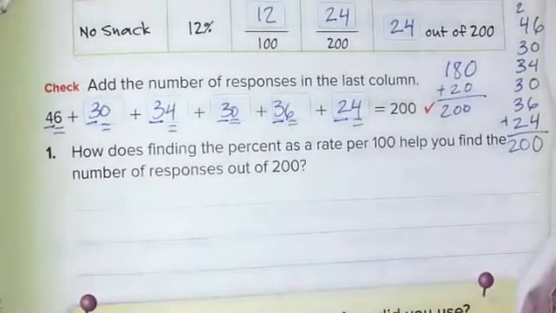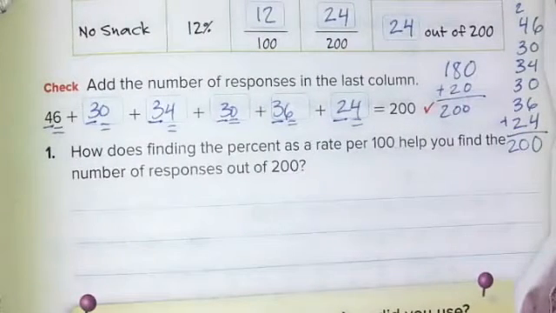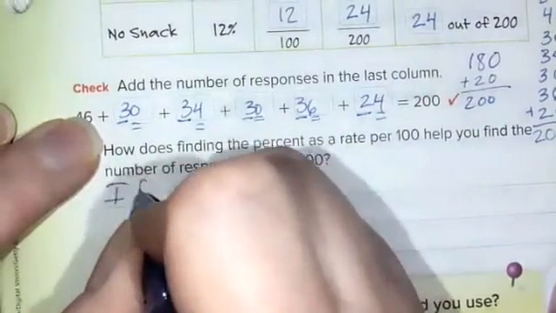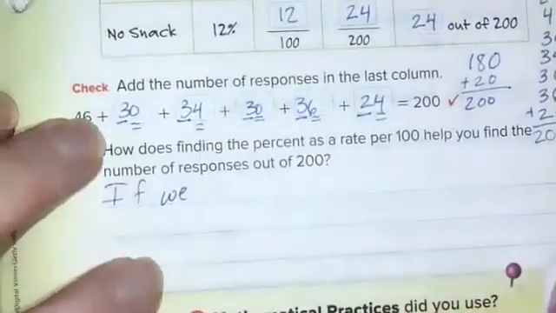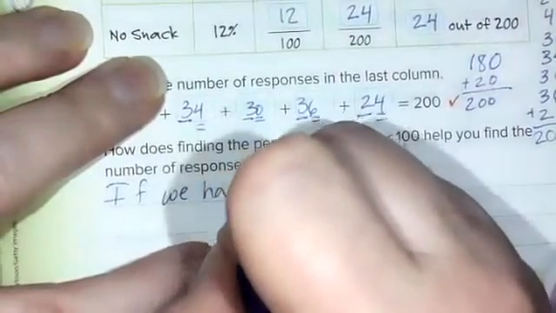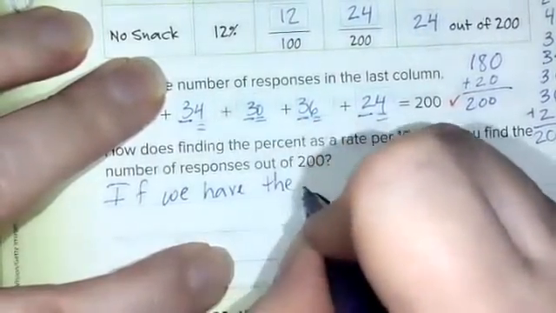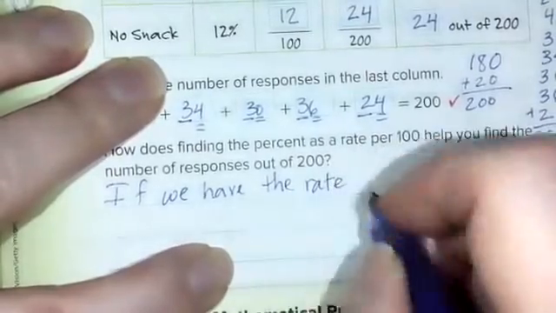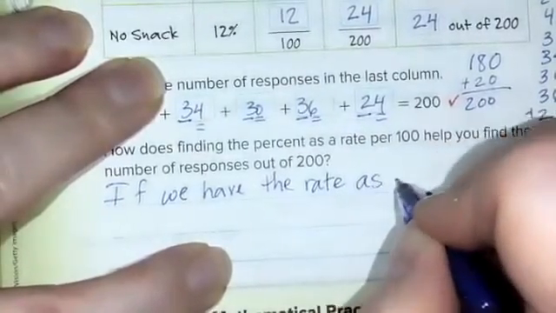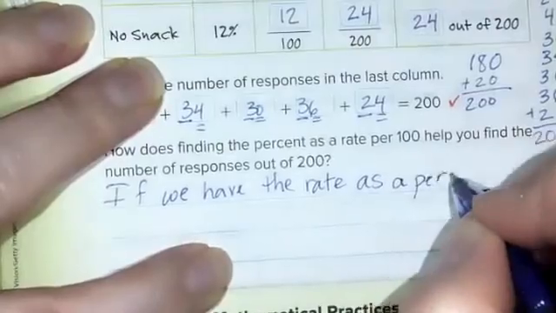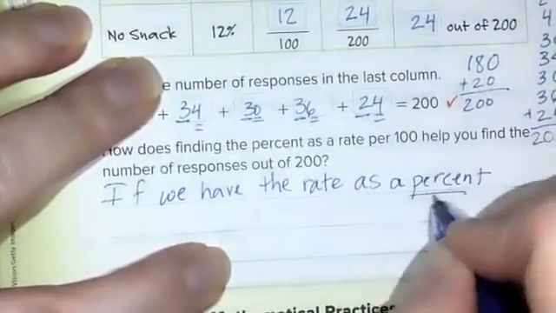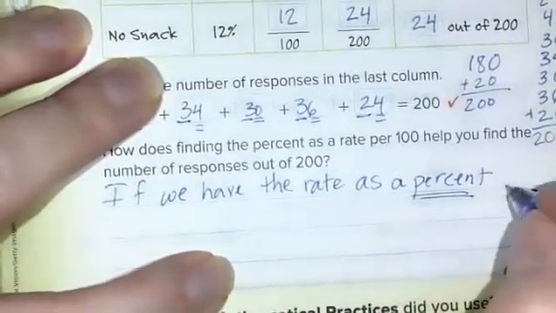How does finding the percent as a rate per 100 help you to find the number of responses for 200? So if we have the rate as a percent, remember percent is out of 100.